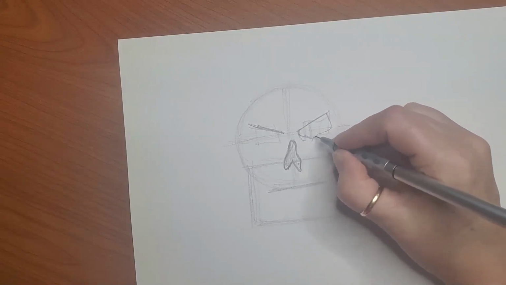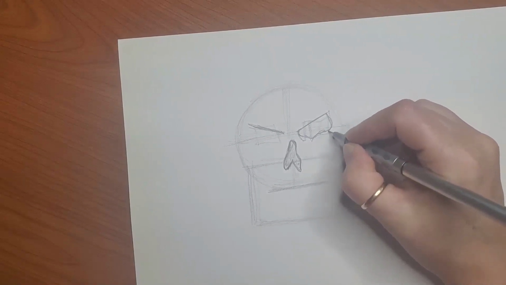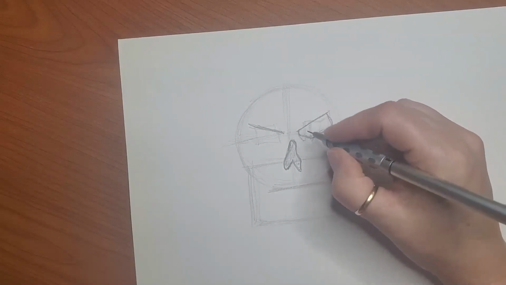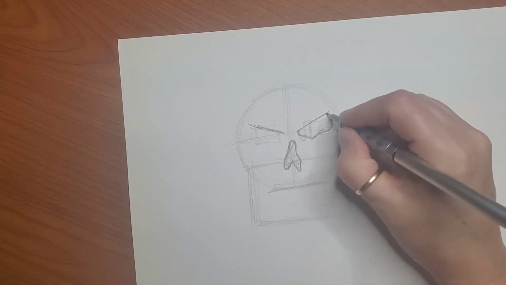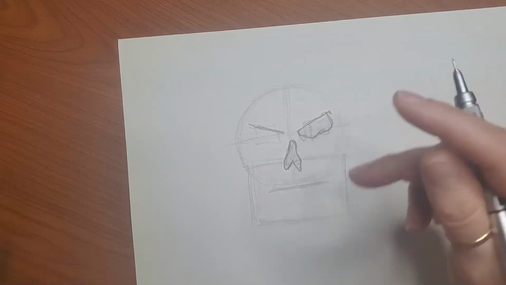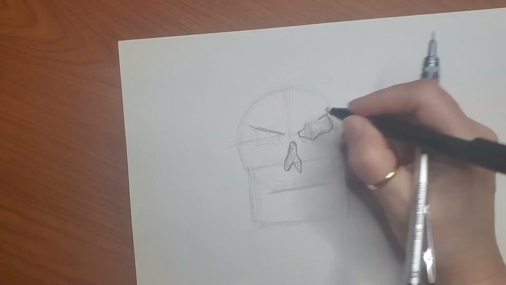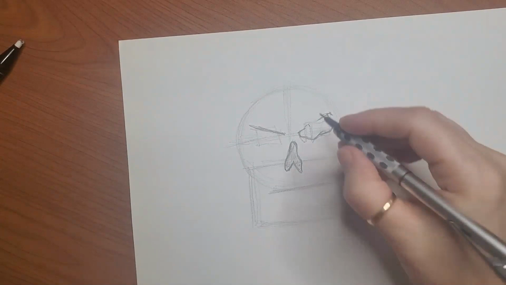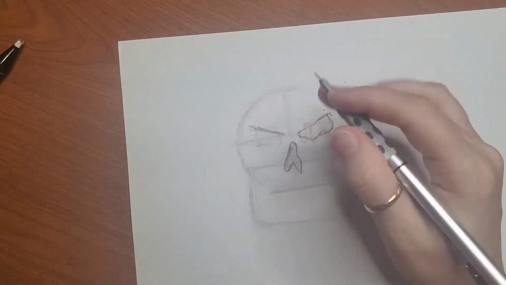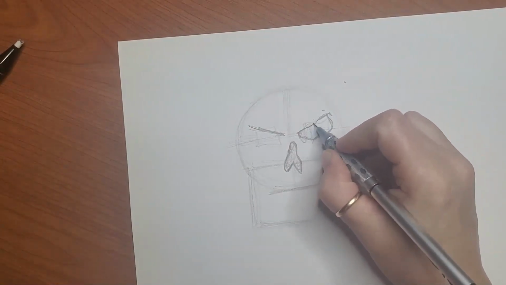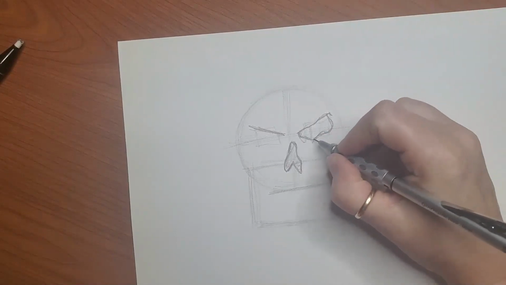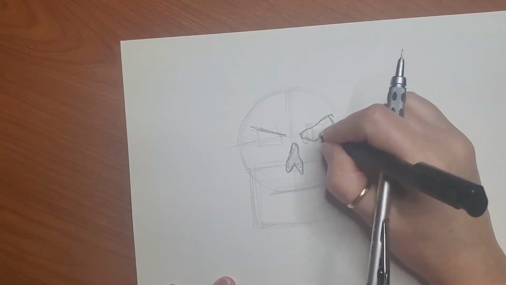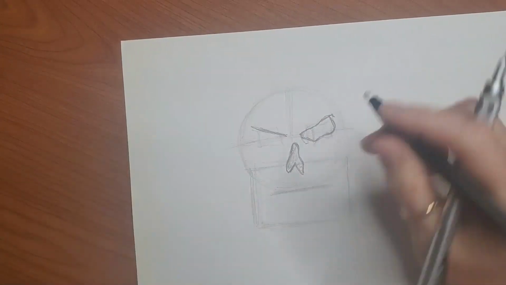Another thing when drawing the eyes, you can put eyeballs inside of them. I mean, obviously skulls typically aren't going to have eyeballs, but that's something you could add if you wanted to. You can see, if you go online, different variations of the eyes, ones that have eyeballs in them, ones that don't. A lot of times you'll see just one eyeball and the other one just has the eye socket.